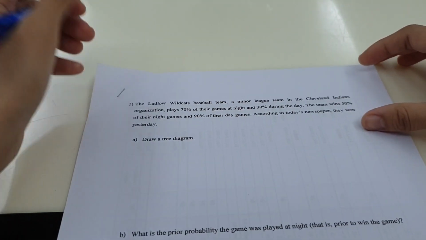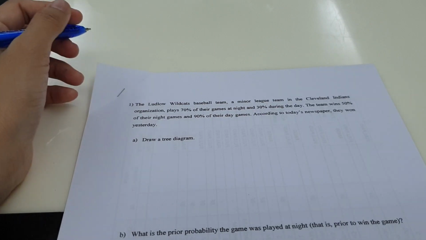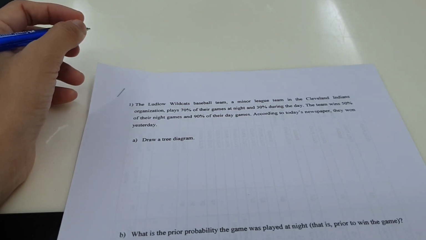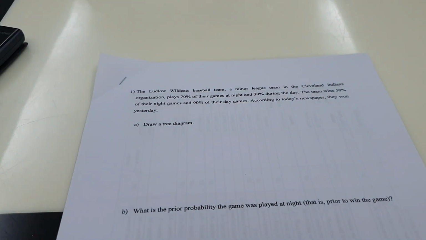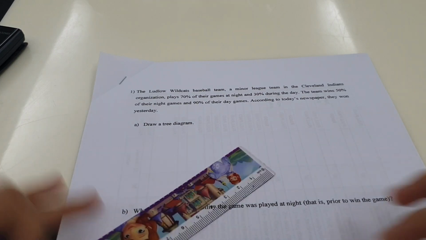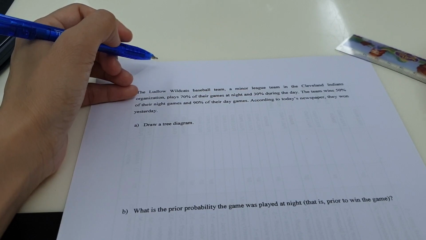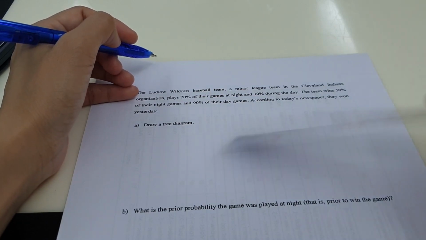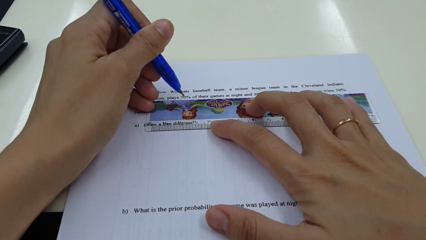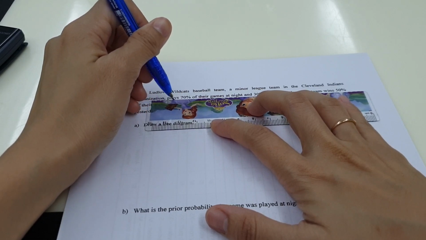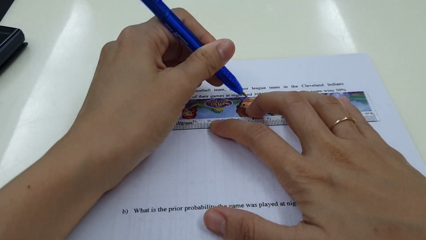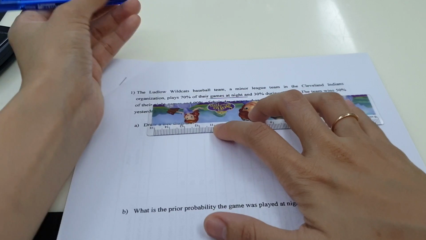Okay, so now the first question, we need to draw the tree diagram. The first branch is where the team plays games at night and during the day.